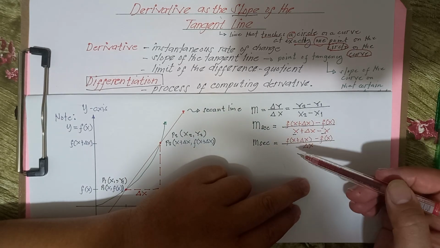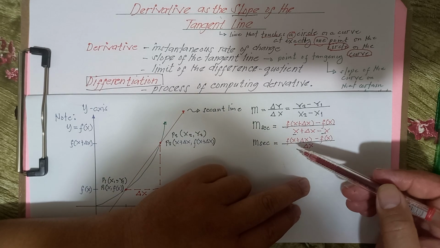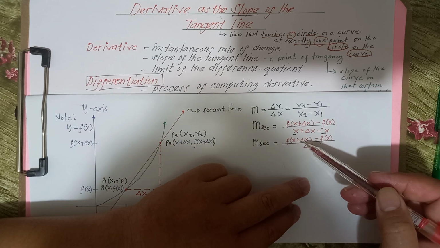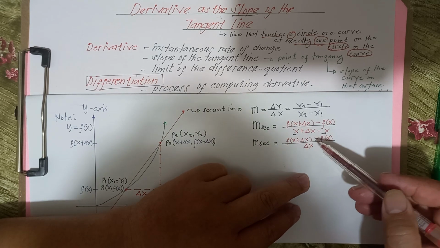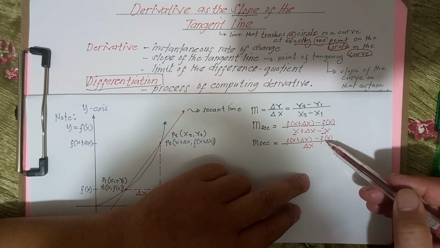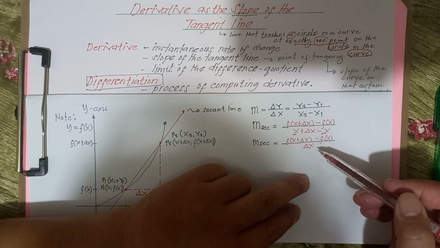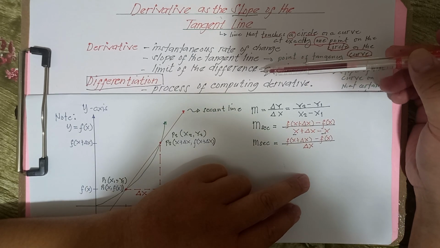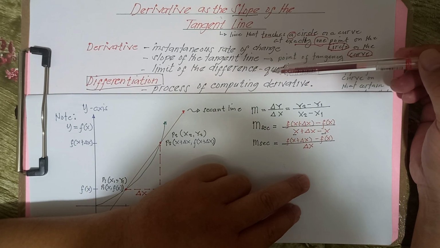the slope of the second line, which is the quotient of f of x plus change of x minus f of x over change of x, is the same as this one. Okay, it's the same as this one, the limit of the difference quotient.